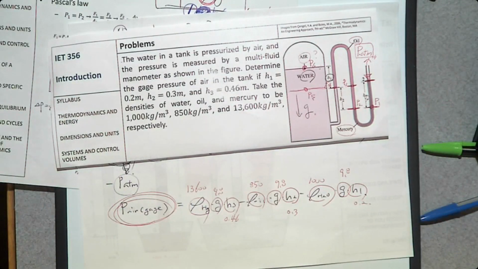So you can apply delta P equals rho g h vertically. If you move from one point to another, you need to make sure they are in the same fluid at the same elevation.